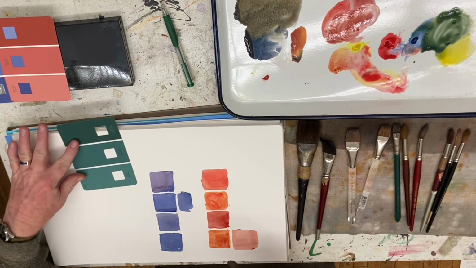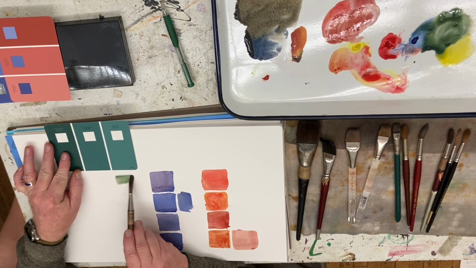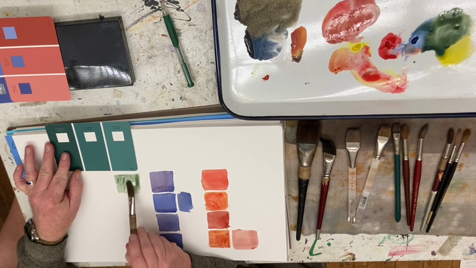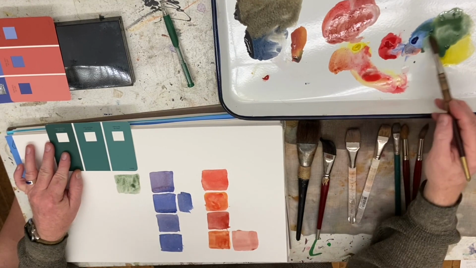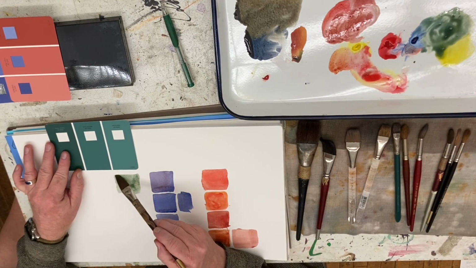The lightest one you said? Yeah. Not blue enough. I had it over here, but I didn't trust my eye. So guess what? I'm going to mix that back in.